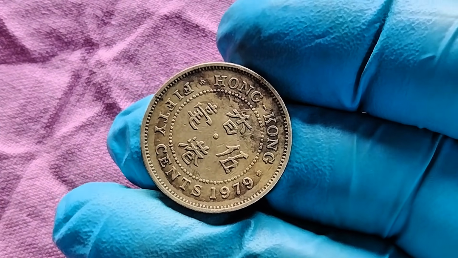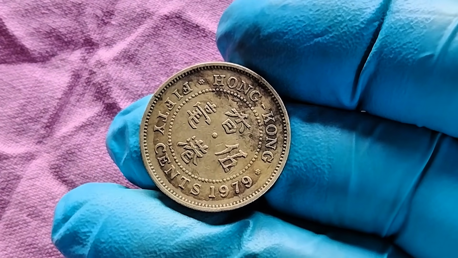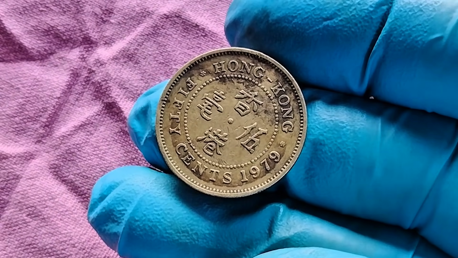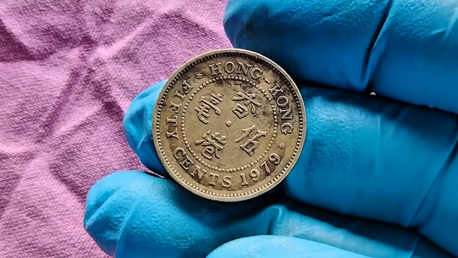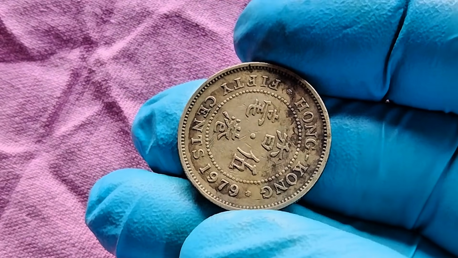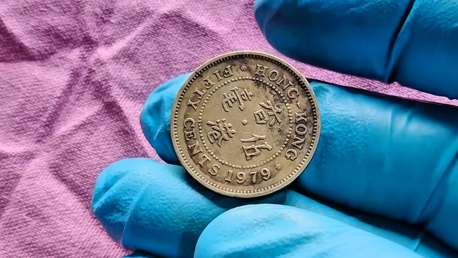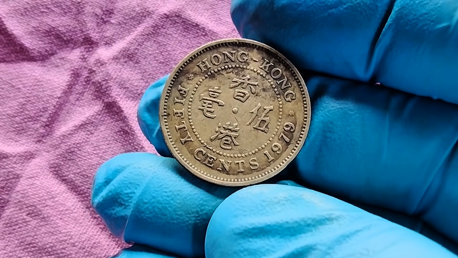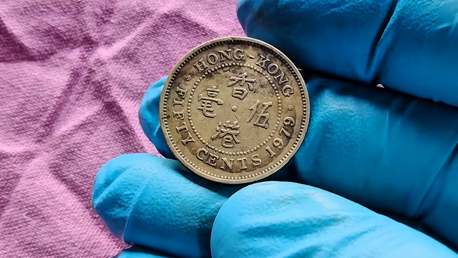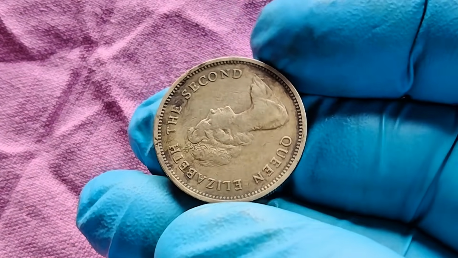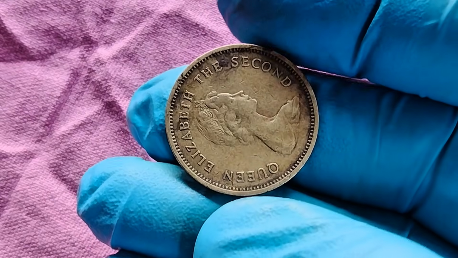From a collector's perspective, the 1979 Hong Kong 50 cents coin is not extremely rare because millions were minted for circulation. However, it is still popular among collectors of world coins and British colonial currency. The value of the coin depends mainly on its condition. A heavily circulated coin may be worth only a small amount, often close to its face value in collectible markets.